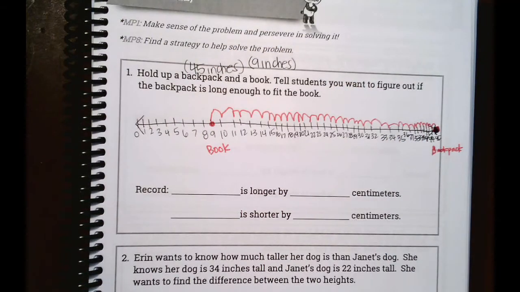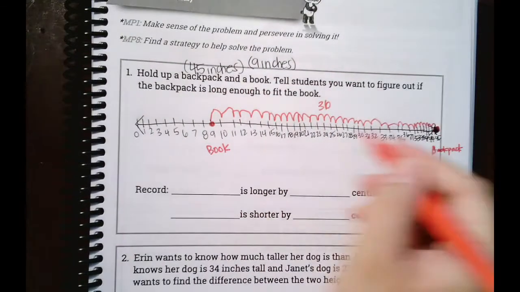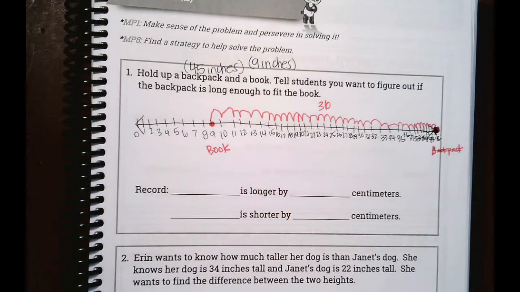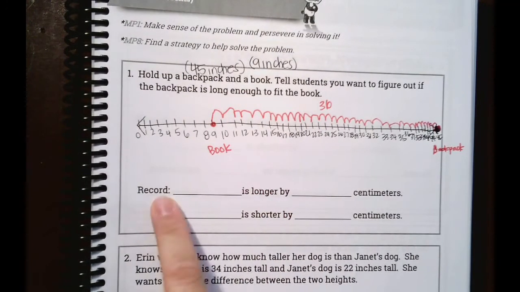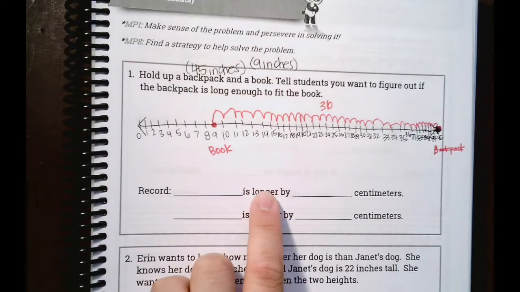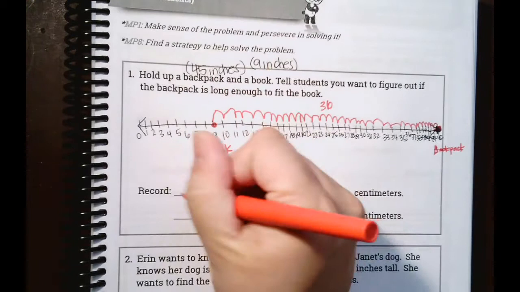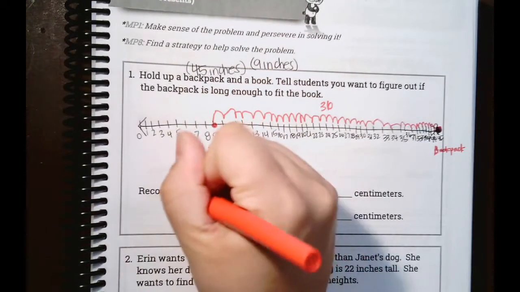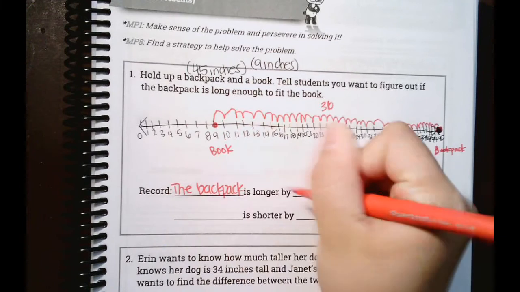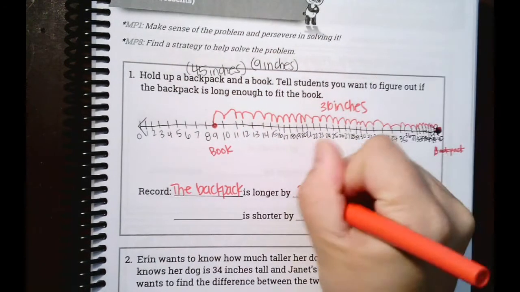Okay, so what was the difference? 36. There were 36 jumps from the largest number to the smallest number. Therefore, okay, blank is longer by blank centimeters. So we need to plug in which one is longer than the other one. The backpack is, right? The backpack is longer by how many? 36.